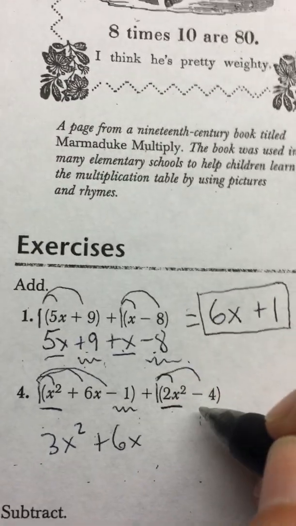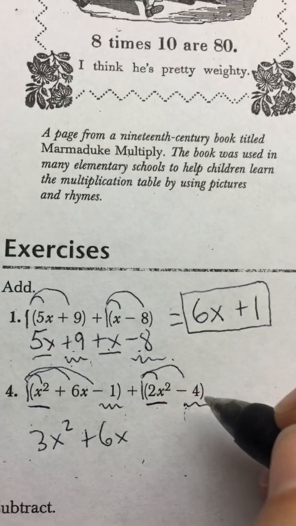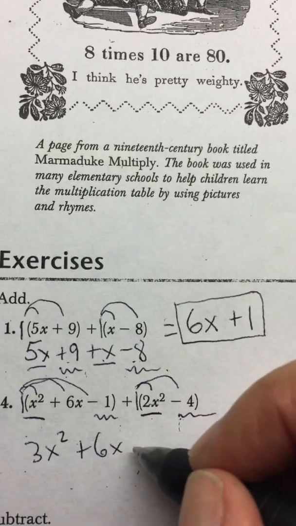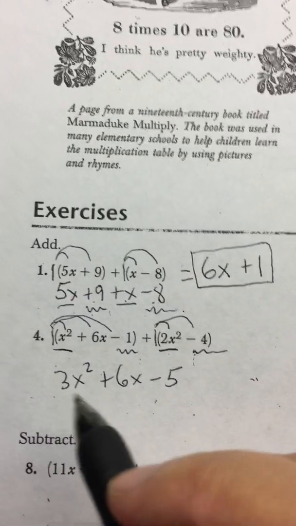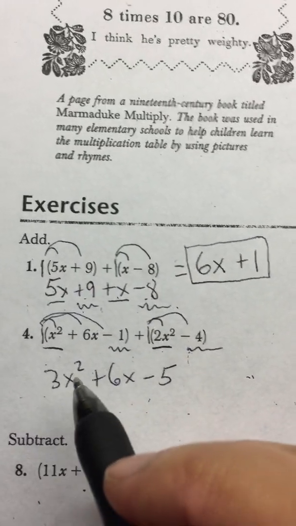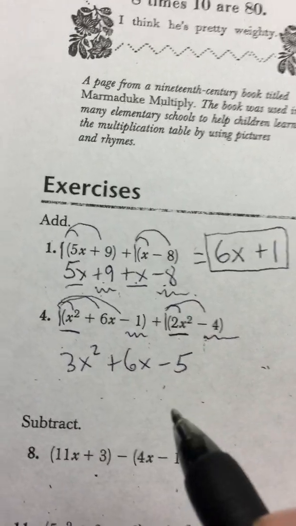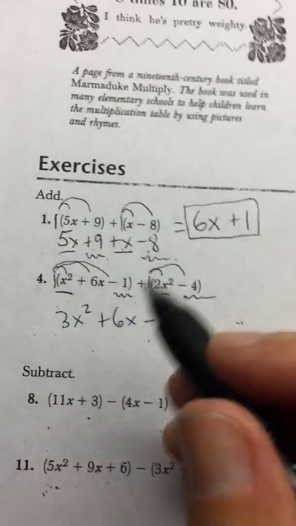And then my plain numbers go with my plain numbers. -1 plus -4, bad guys and more bad guys gives me a bunch of bad guys. And none of these are the same. They're not like terms, so that's as far as you go. X squares and x's cannot be combined together. They are not like terms. Okay, so those are the 2 addition problems.